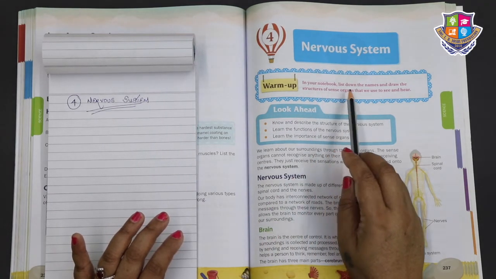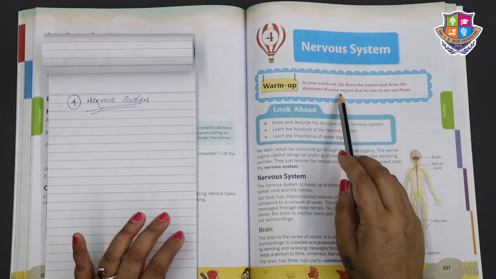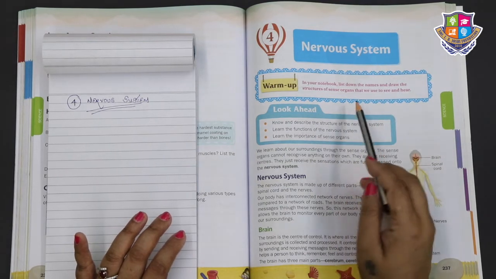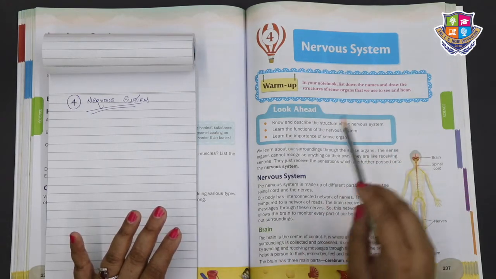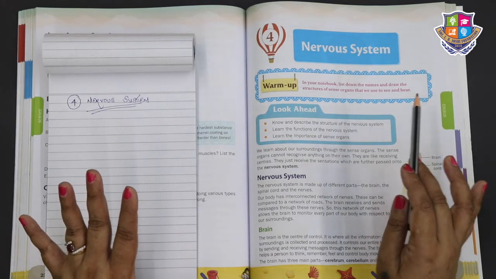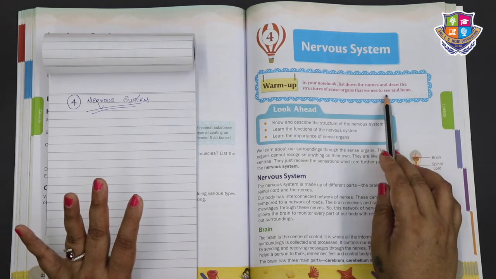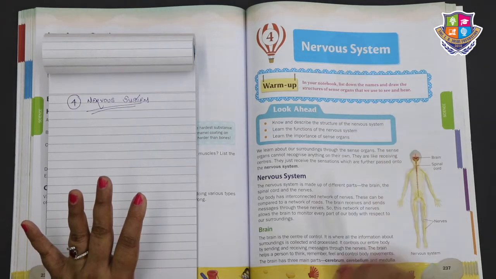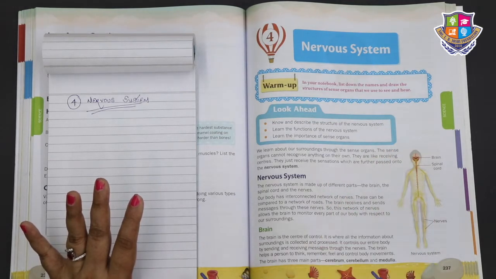Let's see what the warm-up is all about. In your notebook, list down the names and draw the structures of the sense organs that we use to see and hear. Now this is a simple drawing. I guess you know what the sense organs are that we use to see and hear. All you have to do is write down the names and only draw these two. That is the organ that we use to see and hear. I hope it was nice and you had fun doing the illustration.